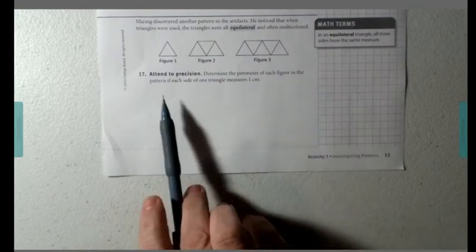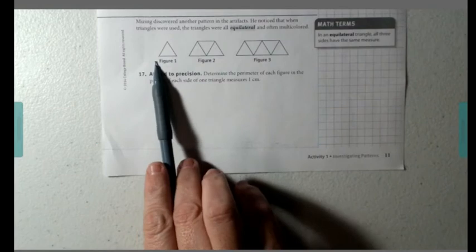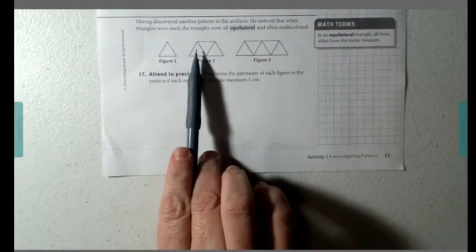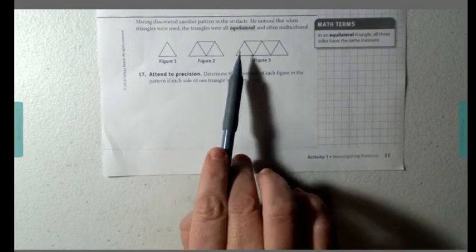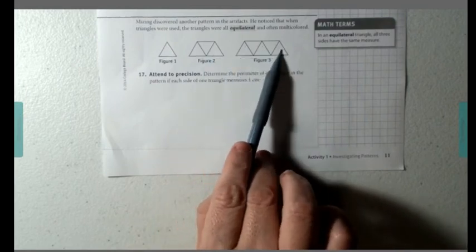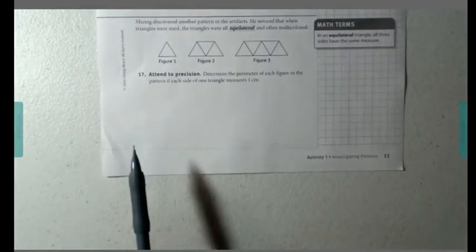They've drawn a couple of figures for you. They have the figure of the one triangle. Here we have 1, 2, 3 triangles. Here in figure 3 we have 1, 2, 3, 4, 5 triangles. Let's take a look to see what it says.